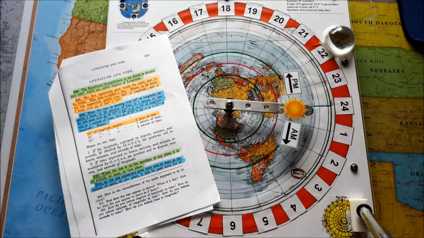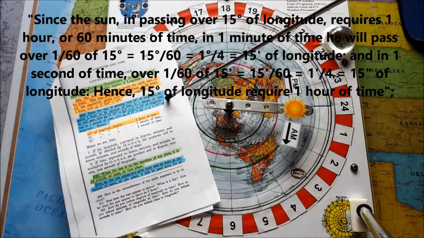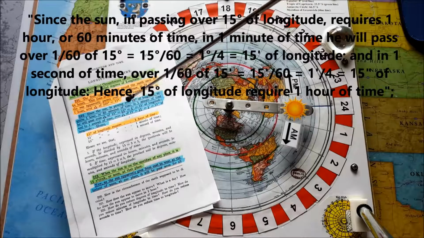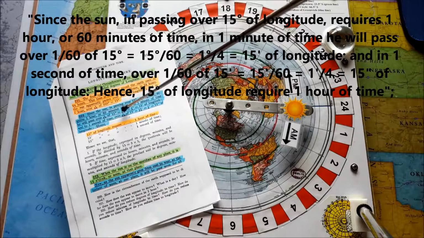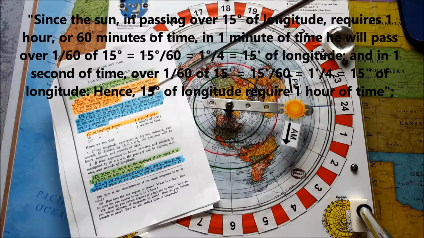Let's look at number 222. Since the sun, in passing over 15 degrees of longitude, requires 1 hour or 60 minutes of time, in 1 minute of time it will pass over 1/60 of 15 degrees, which equals 15 degrees over 60, which equals 1/4 degree of longitude. And in 1 second of time, over 1/60 of that.